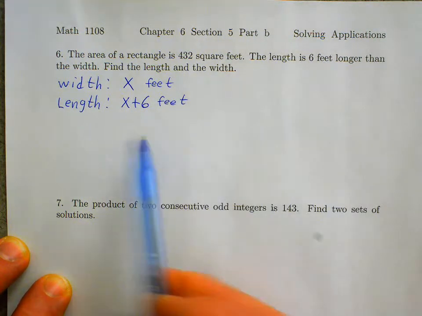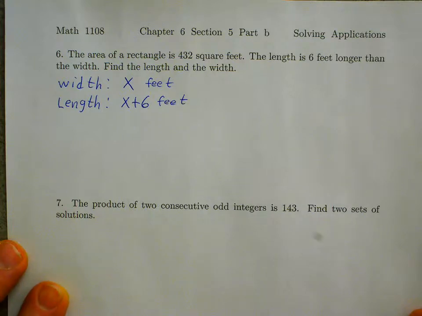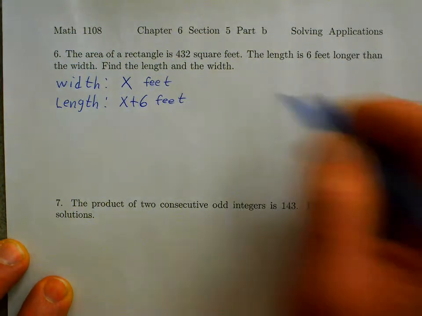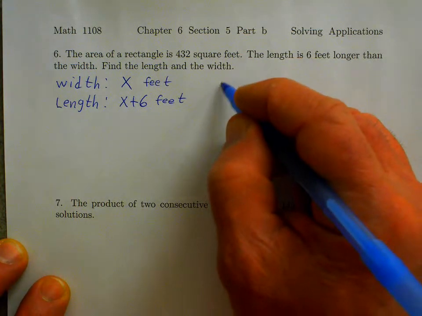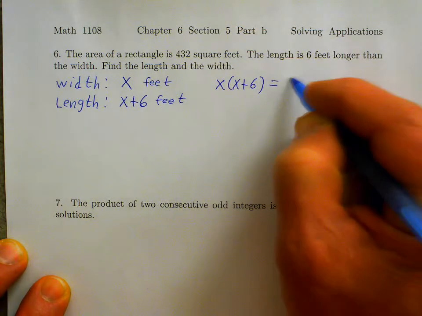And then remember how to find the area of a rectangle. If you multiply the length times the width of a rectangle, you get the area. So our equation then will be x times x plus 6 equals 432.